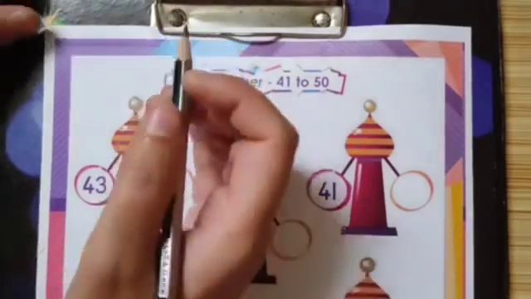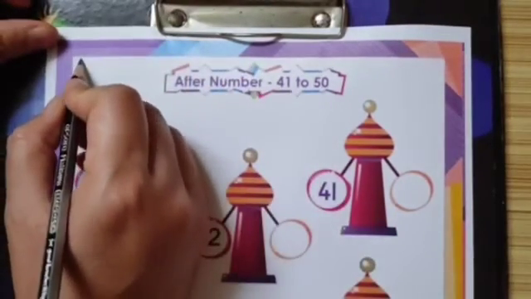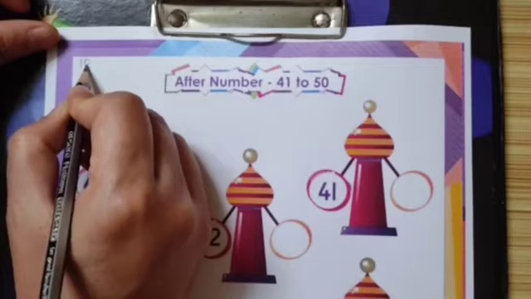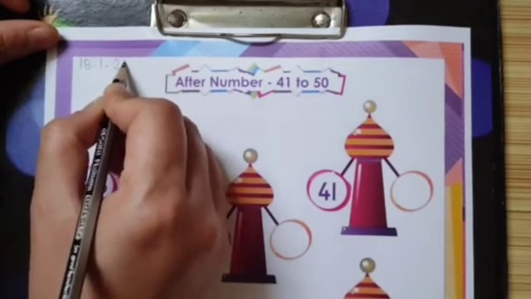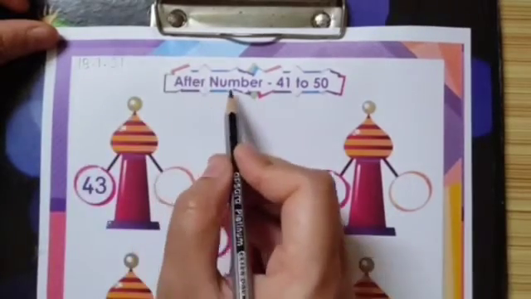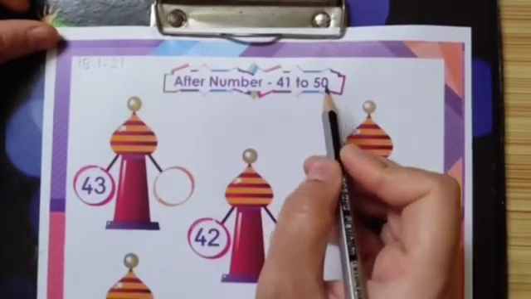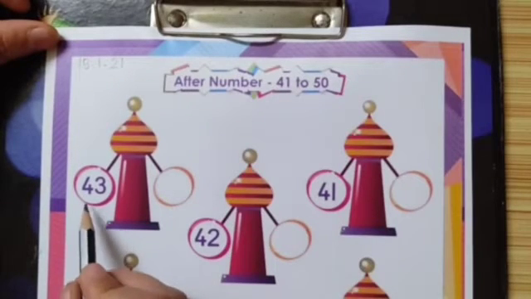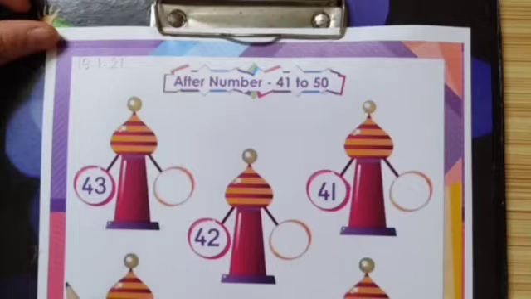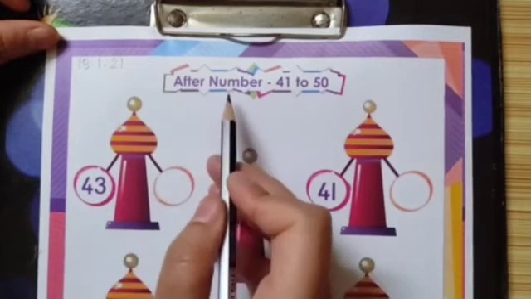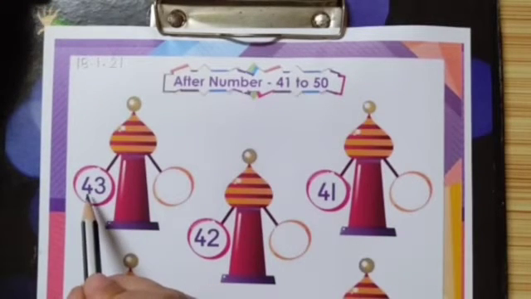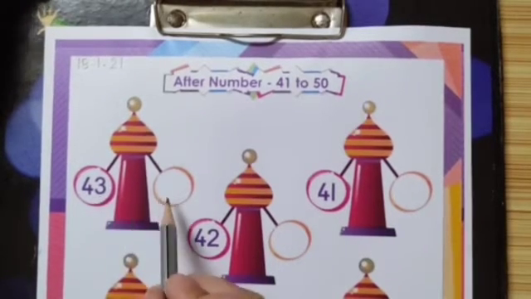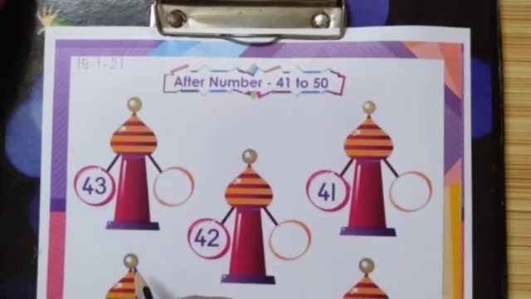Kids, first of all, we will write here today's date. After numbers 41 to 50. First of all, which number is this? Yes, 43. After number means the number that comes after any number. This is number 43. So which number will come after 43?